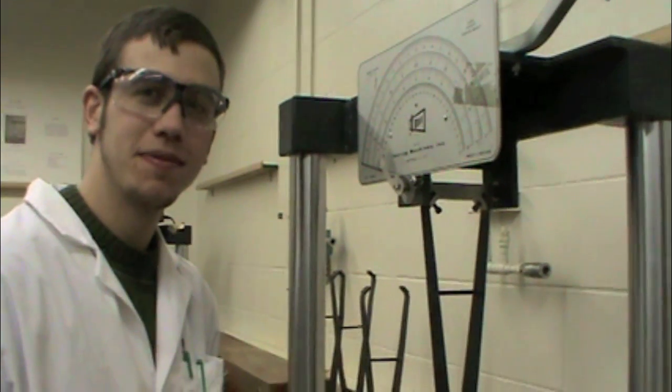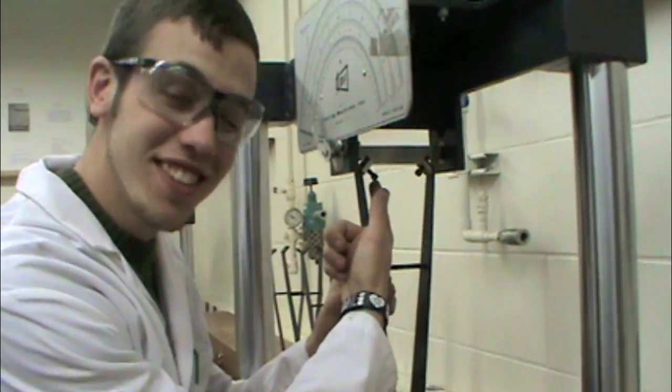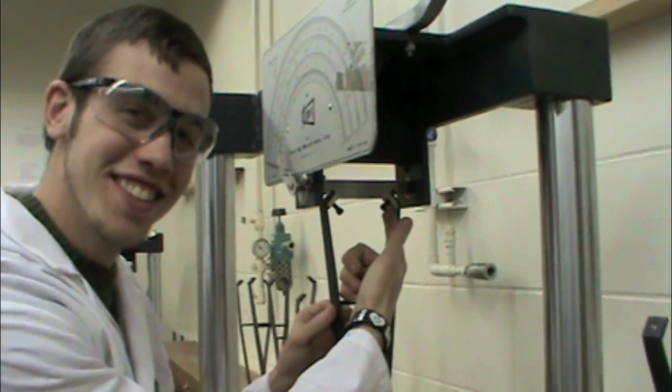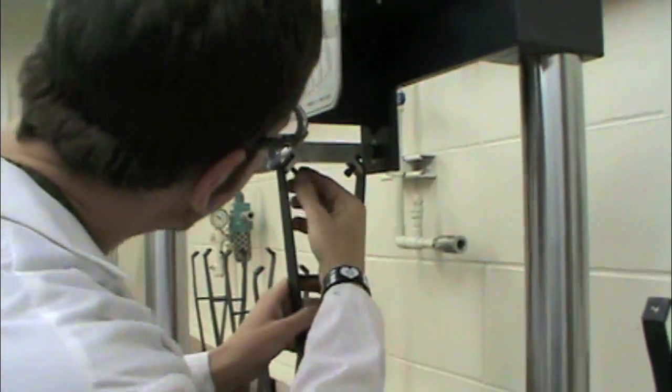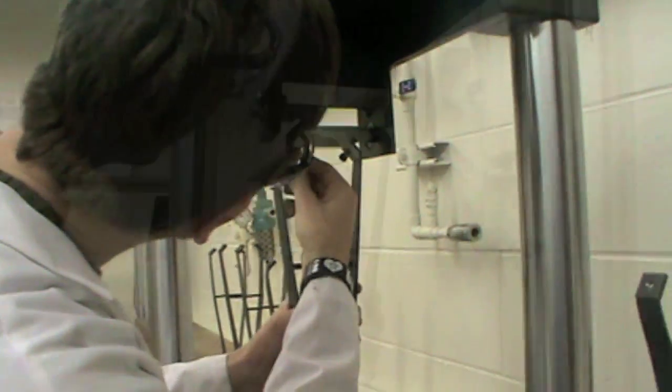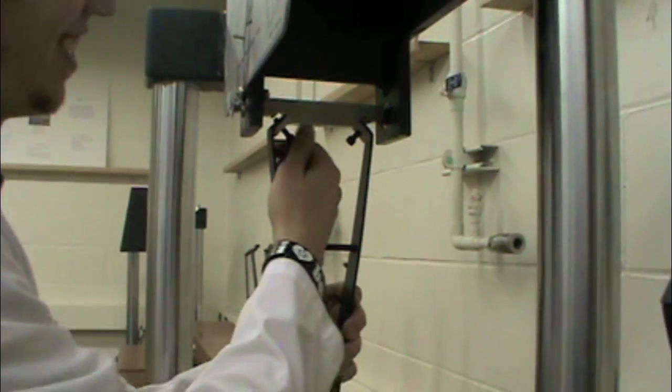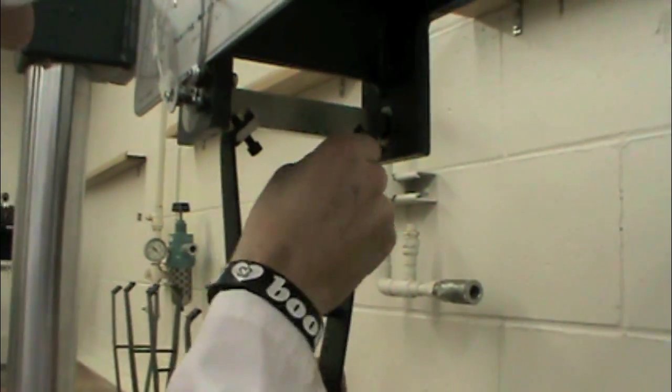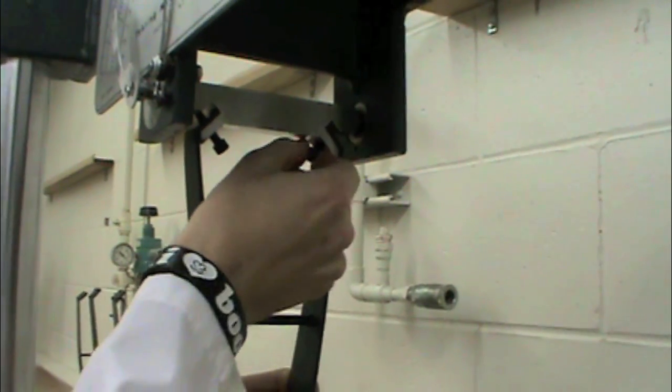sure that the 2-pound Izod pendulum arm is secured to the hinge with both bolts. If you need to change the pendulum arm, simply take out these bolts and remove the arm like shown. Place the new pendulum arm in the same place as the old and tighten it down with both bolts.